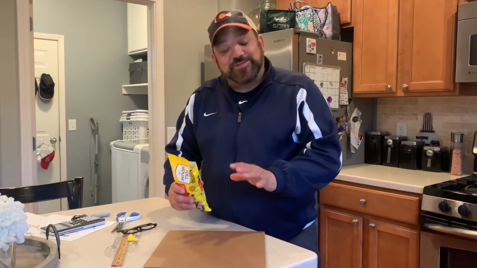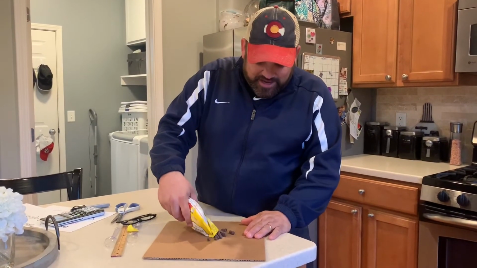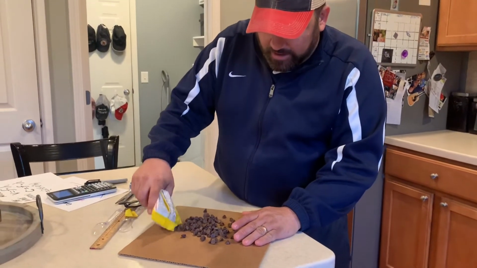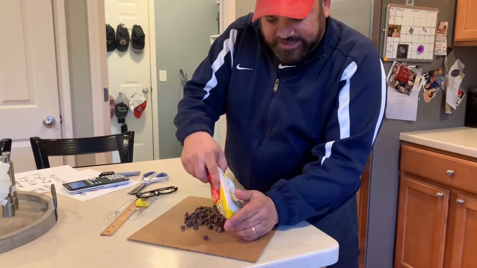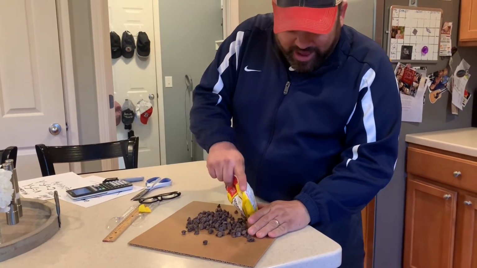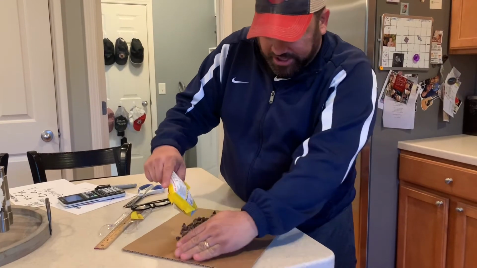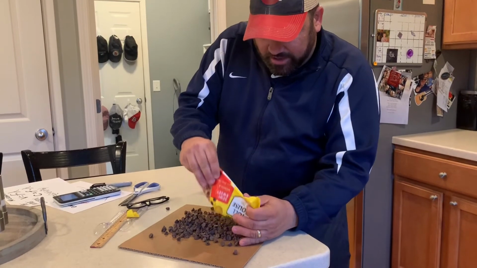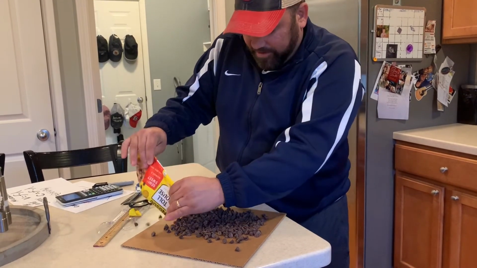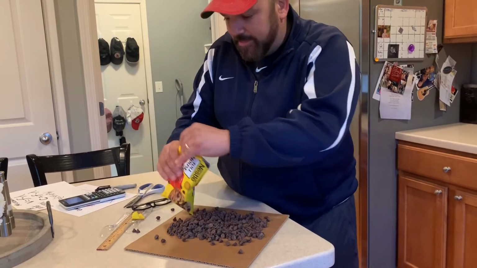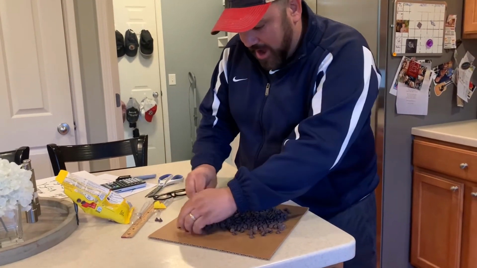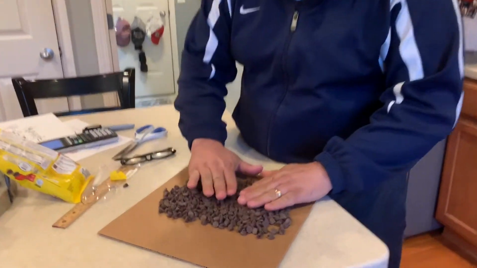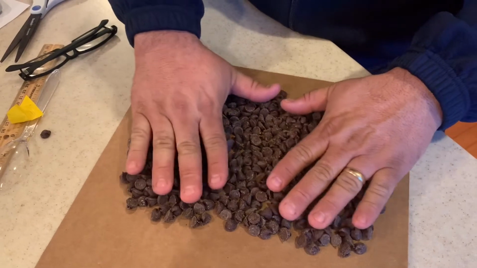All right, so here's what we're going to do. We're going to take these chocolate chips, and we're going to spread them out all over our piece of cardboard. All right? You want to spread them out so you have a nice collection of them, and you don't have any gaps where you don't have any chocolate chips. You'll notice that I'm getting quite a few down here. When you get them on the board, you're going to spread them out all nice and even like this.